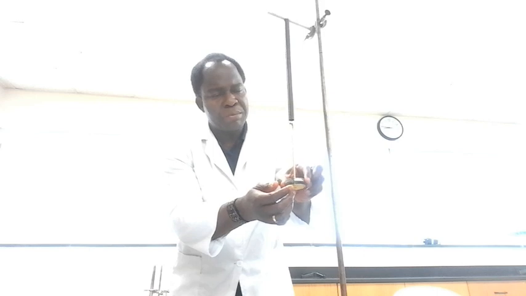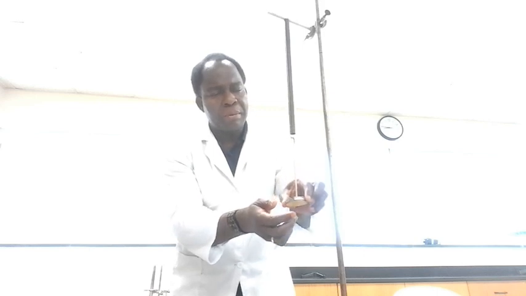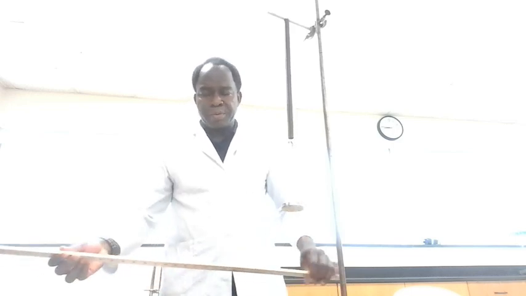I just want to remind you, before I start hanging those masses, that the mass of the hanger itself is 50 grams. Now add to the 50 grams my first mass of 100 grams. I now have a mass of 150 grams. When I hang it, the spring stretches from 30.5 centimeters to 31 centimeters.